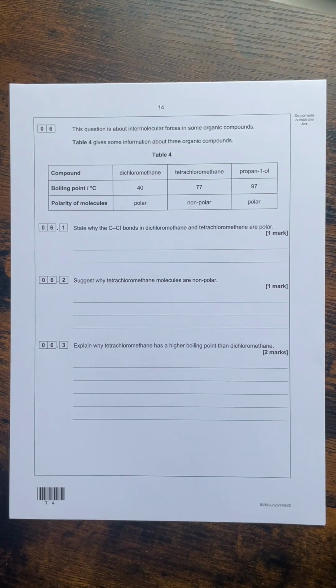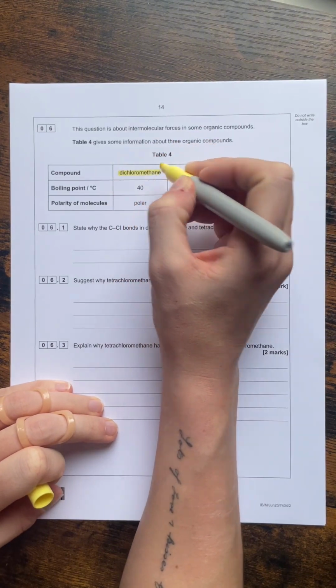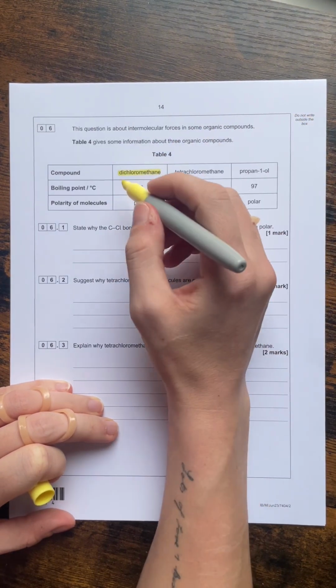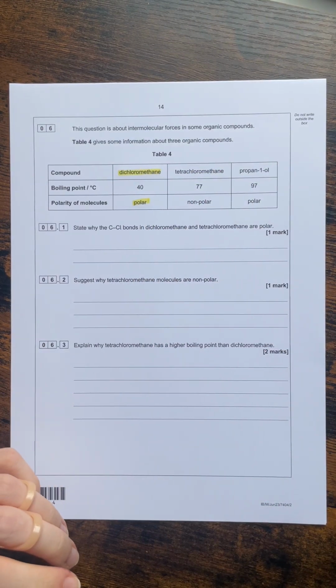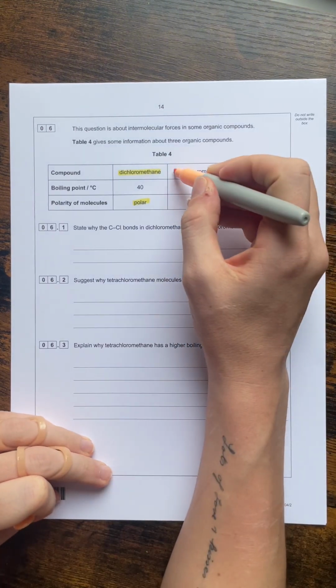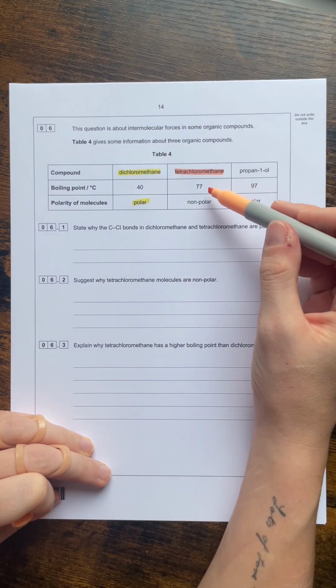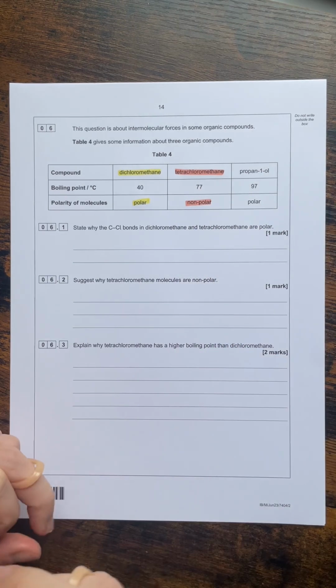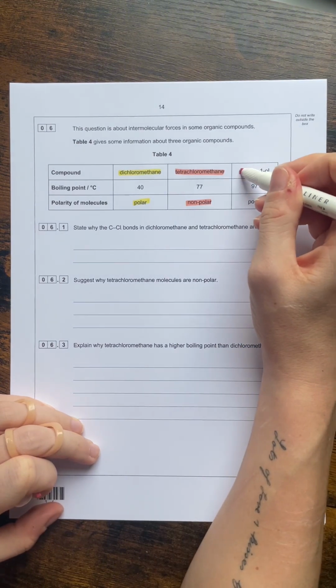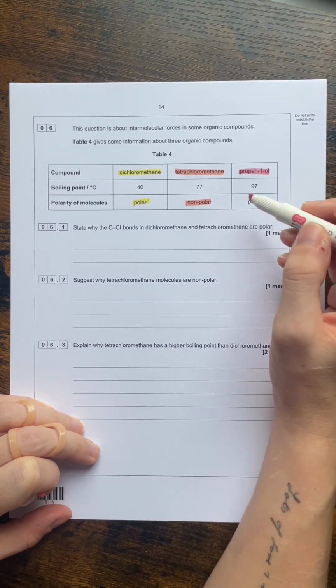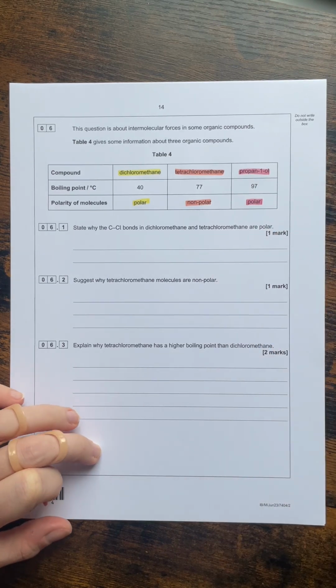So we're given some information about 3 organic compounds in the table. We've got dichloromethane, and we're told that it has a boiling point of 40 degrees and that the molecules of dichloromethane are polar. We're then given tetrachloromethane, and we're told that the boiling point of that is 77, but those molecules are non-polar. And then we've got propan-1-ol, which has a boiling point of 97, and those molecules are polar.